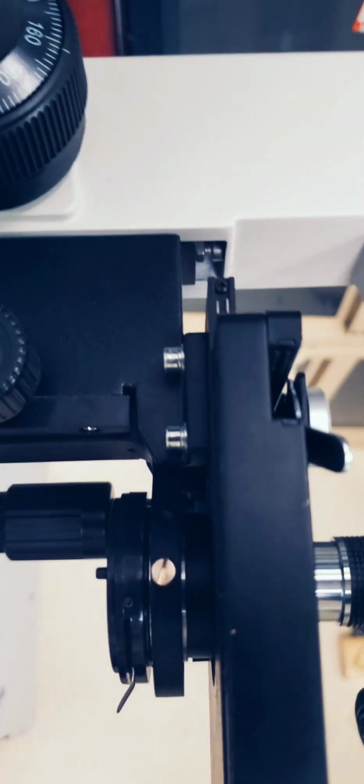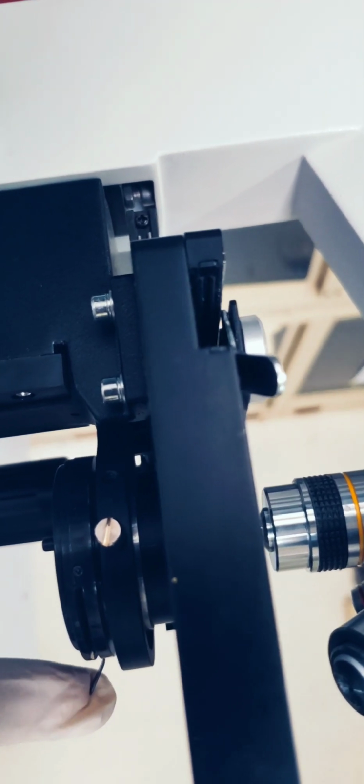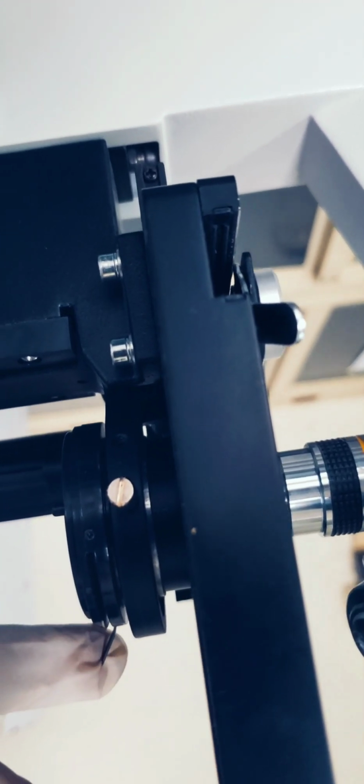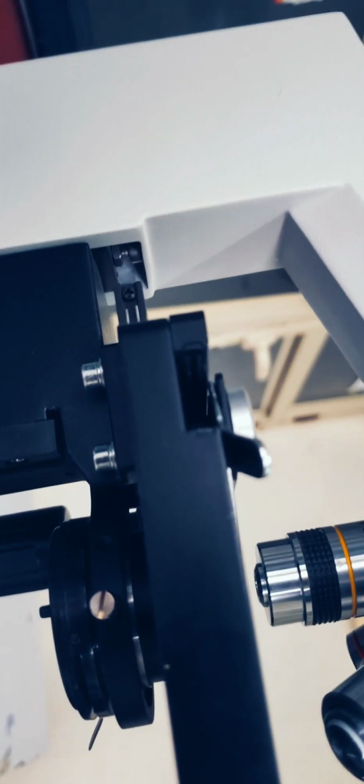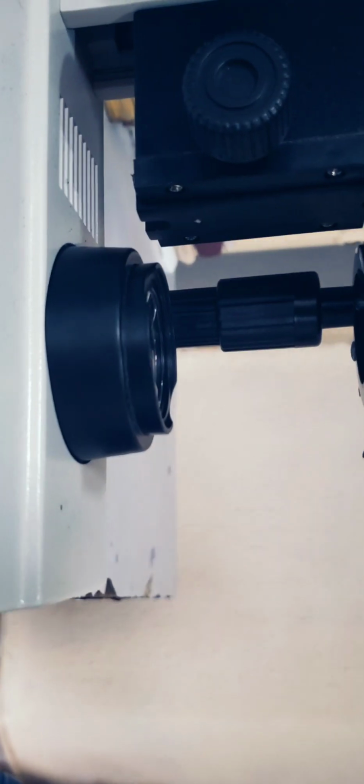Okay, so attached to the condenser is what we know as the iris, or you can call it the diaphragm. Now this diaphragm helps to control the amount of light that passes through the condenser. So that is that about the condenser. Now over here is the light source.